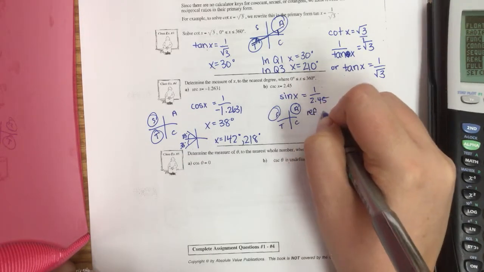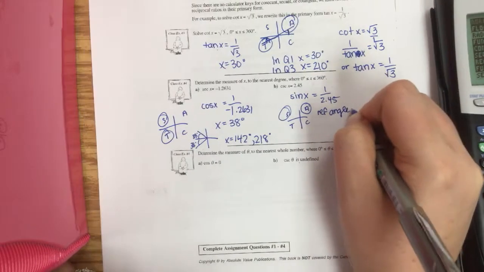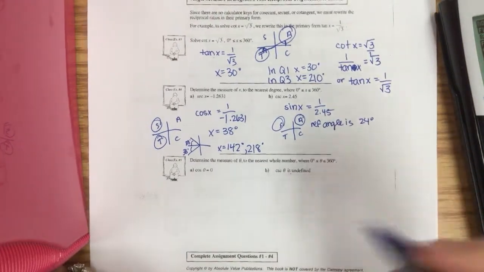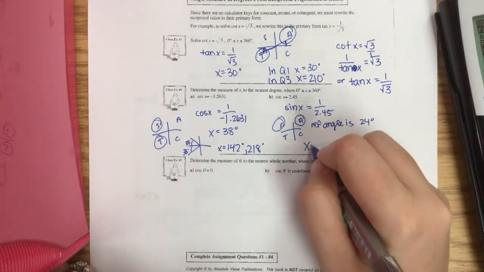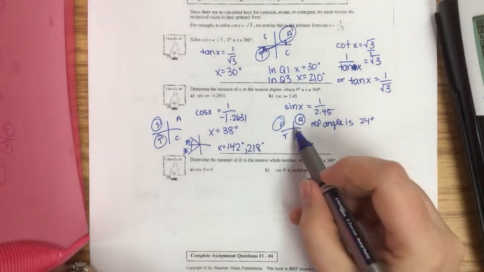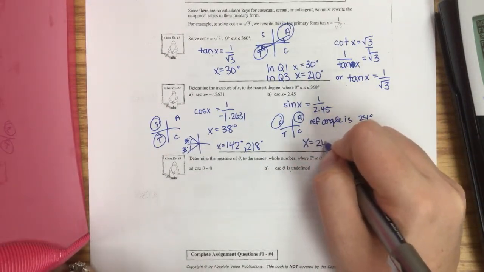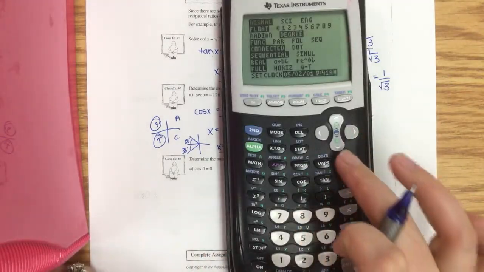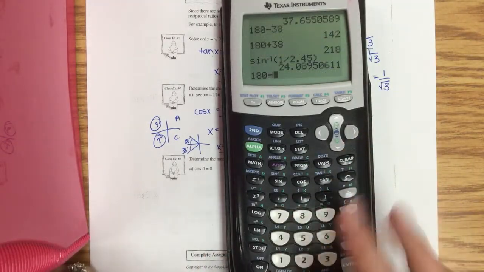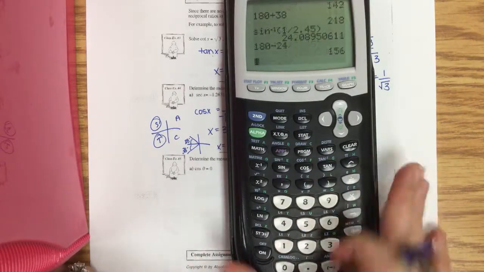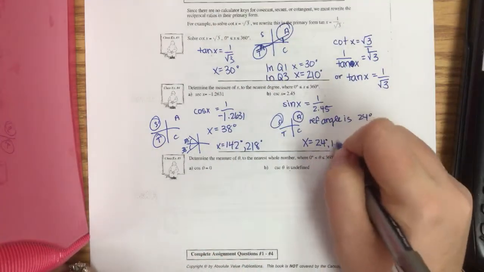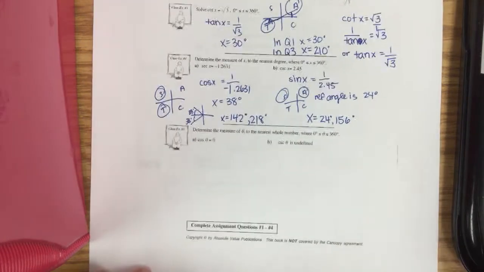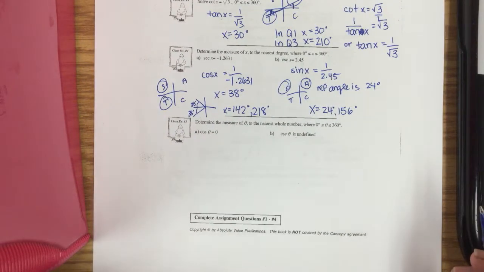So we can even make a note here that the reference angle is 24 degrees because we haven't stated a solution yet, but in quadrant 1, 24 degrees is the first solution. In quadrant 2, we would have 180 minus 24, or 156 degrees. Okay. So just remembering you're using your CAST rule, solving for the angle.